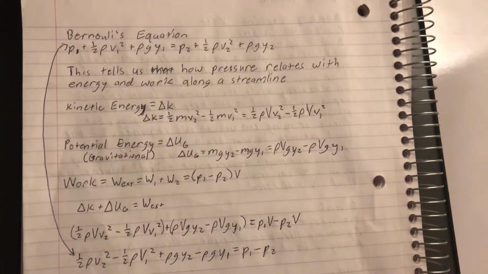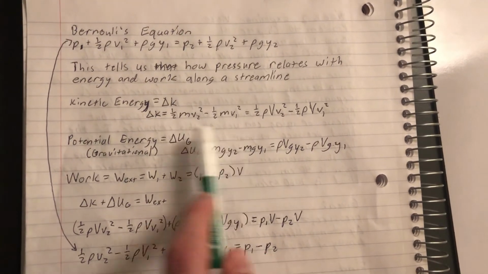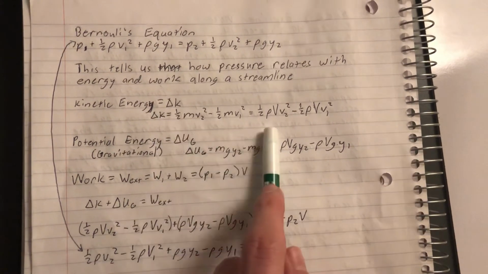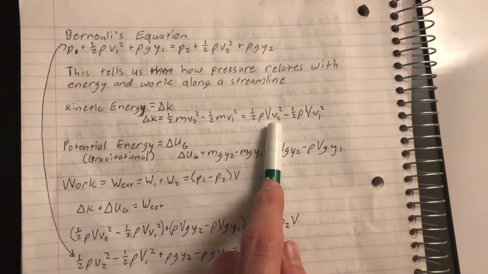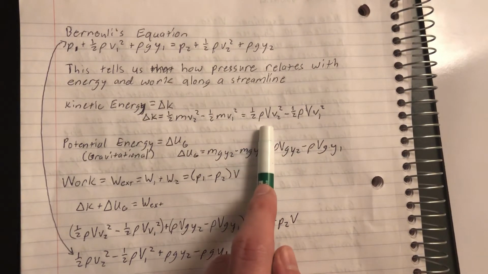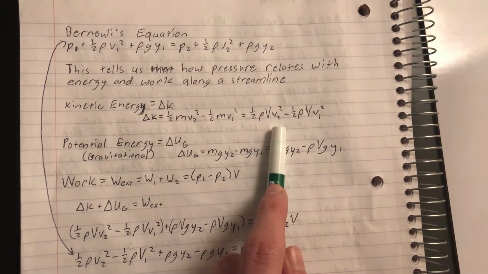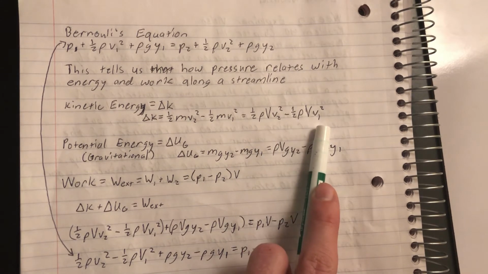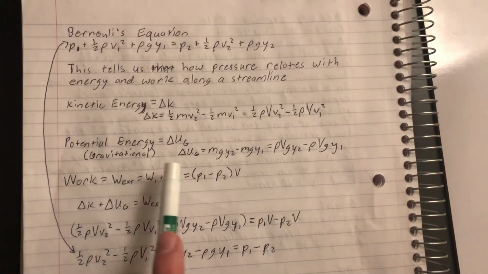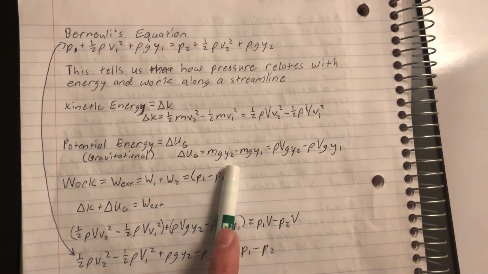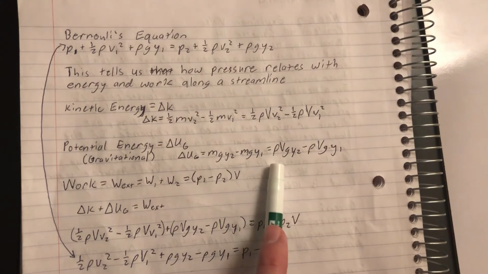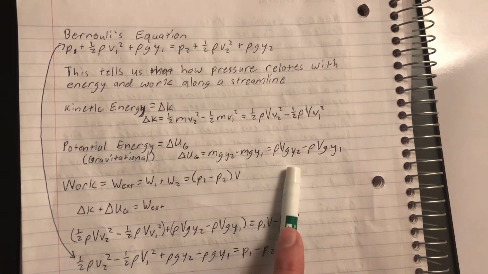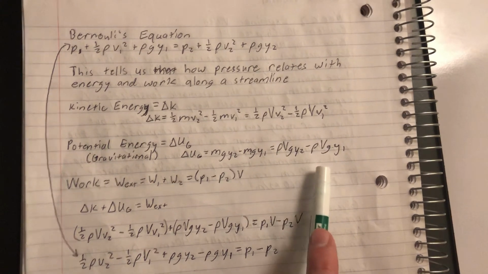So we can see our equation for change in kinetic energy converted into fluid dynamics form, which is 1/2 rho volume v2 squared, or velocity, minus 1/2 rho volume v1 squared. And then we have our potential energy, which is mgy2 minus mgy1, which converts to rho volume gy2 minus rho volume gy1.